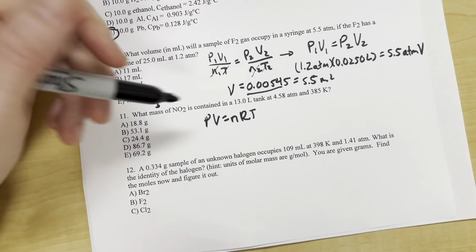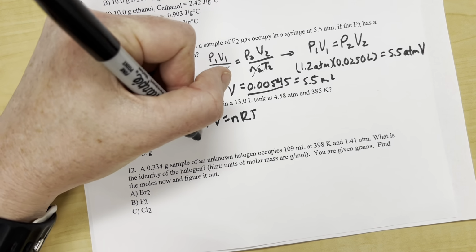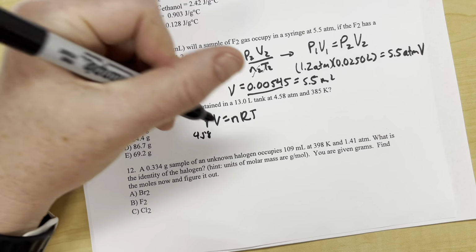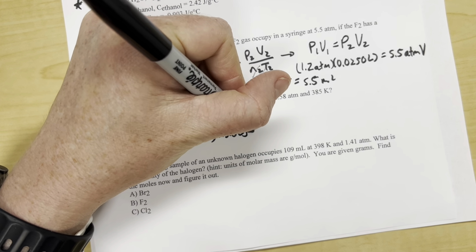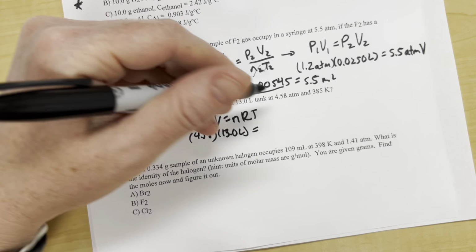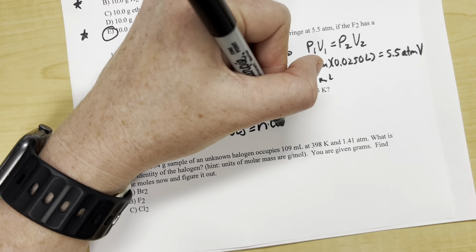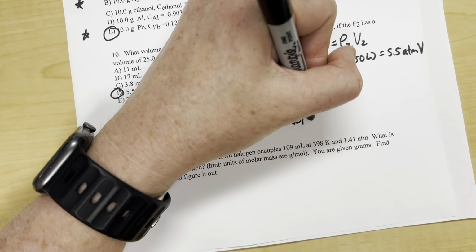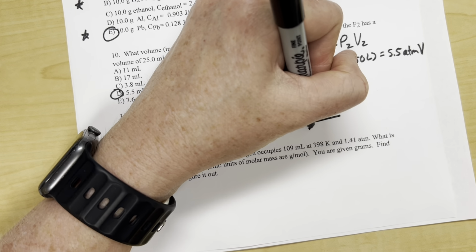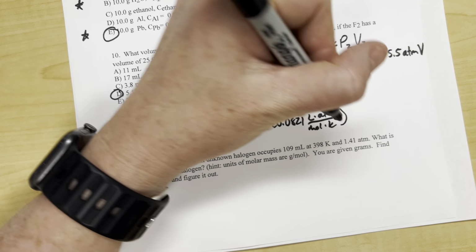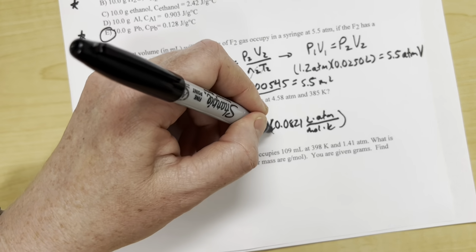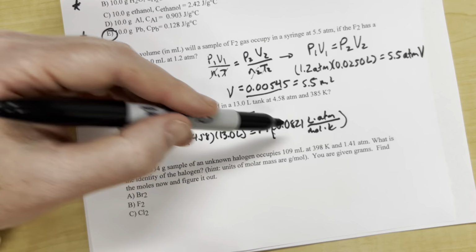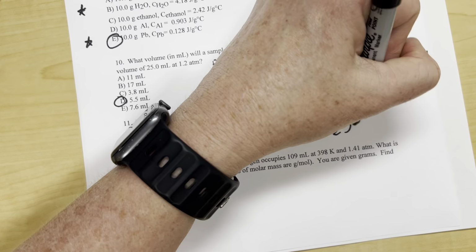So we have pressure, this is 4.58. We have volume that's 13.0 liters. We don't have the number of moles. We know R is 0.0821 liters ATM over mole K. That's just something that we need to know. It may or may not be given to you on the exam depending on the semester, but it's just the gas constant R, and then times the temperature, 385 K.